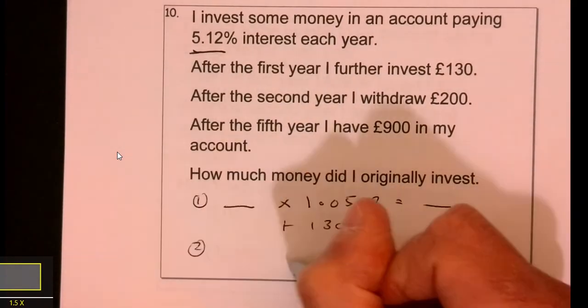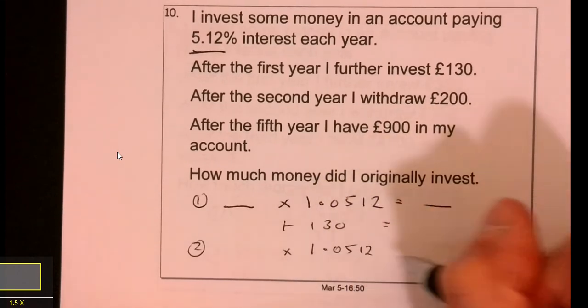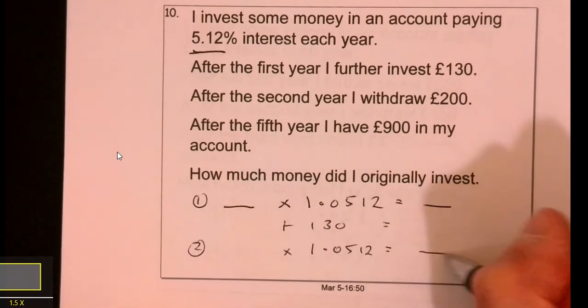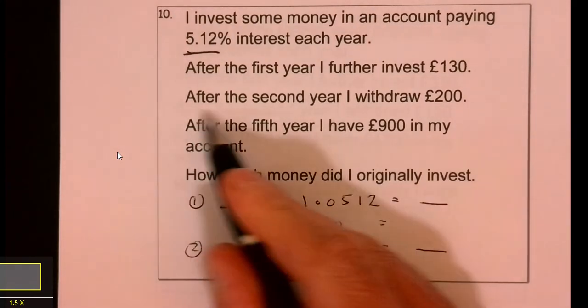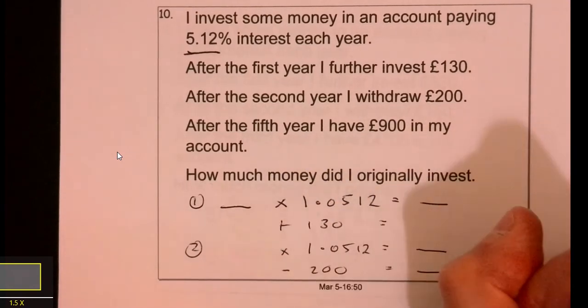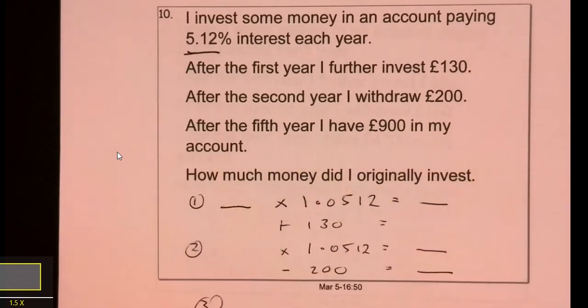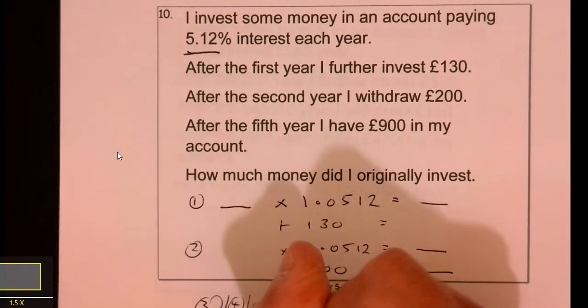Year 2. What they tend to do in exam questions is put a load of blurb around it, and sometimes it's difficult to actually pull out what the question is. So after the 2nd year, we take out £200. Oh, wait a minute. It says the 5th year here. I'm trying to trick you.